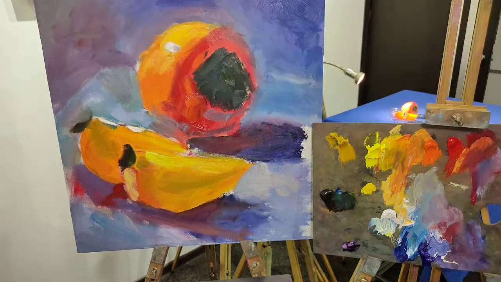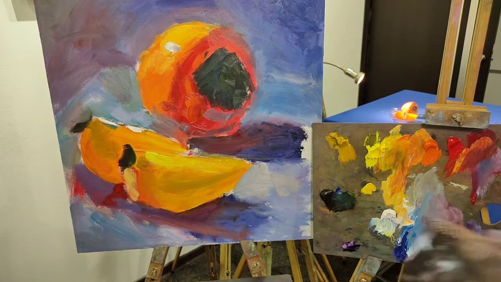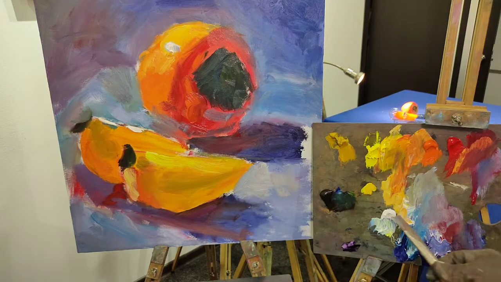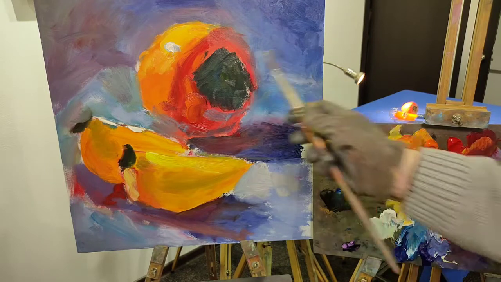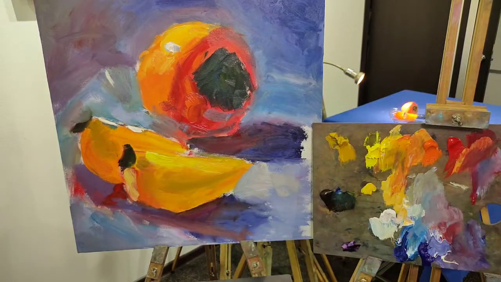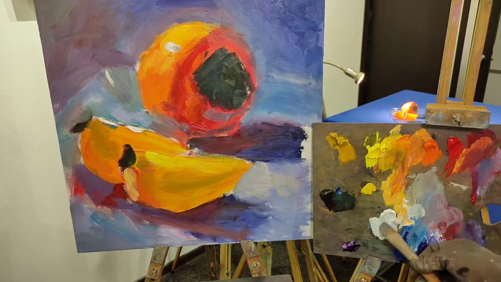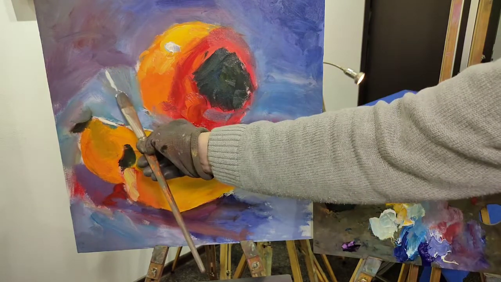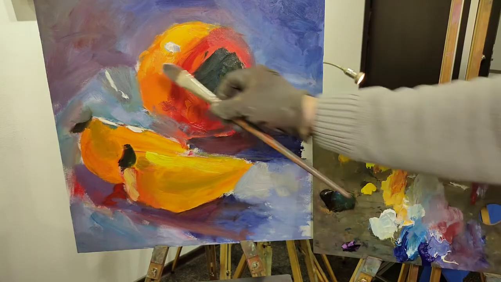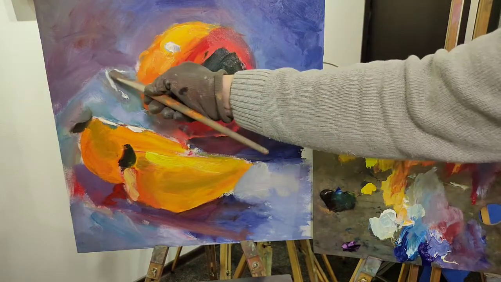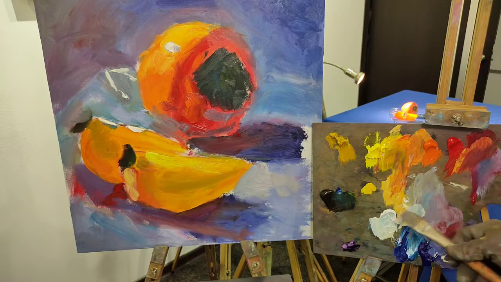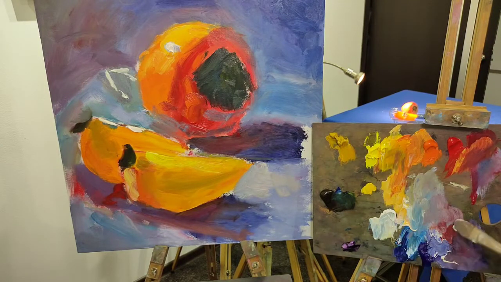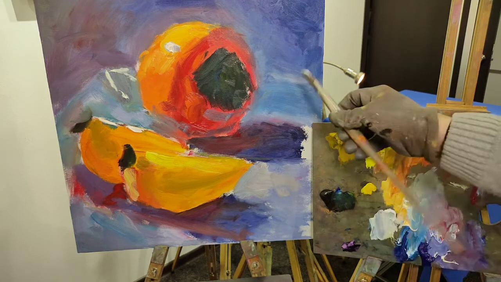And now we can show some glimpses, some glitterings on the glass, and we remember that those glitters are darker than the main glittering area, which is here on our fruit. And don't forget to mix the colors for them.